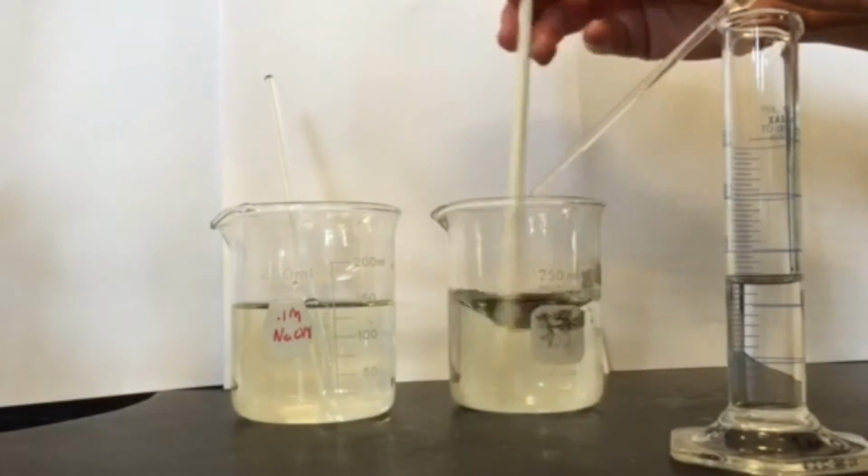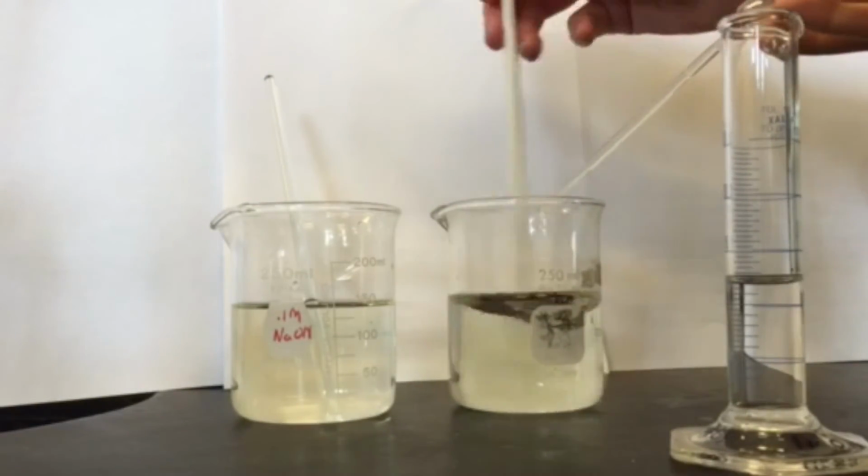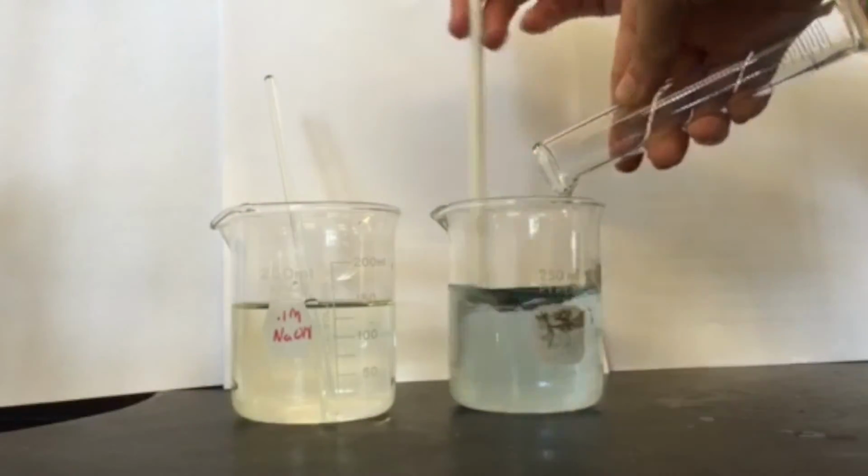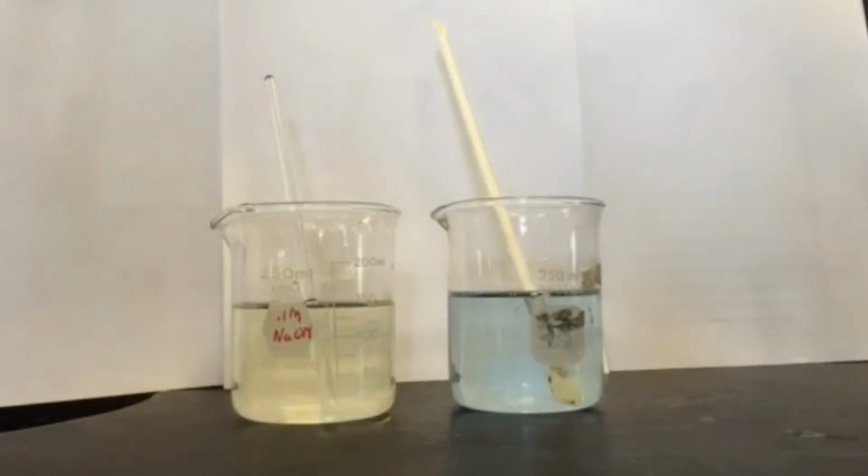Now, let's focus on the third beaker. Slowly add 15 milliliters of 1 molar sodium hydroxide while stirring the solution until it turns blue. Let's take a closer look at the experiment now.